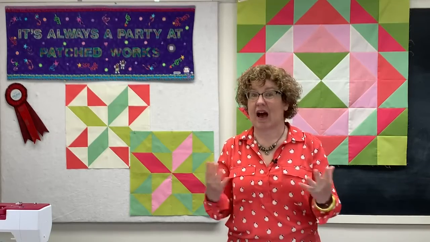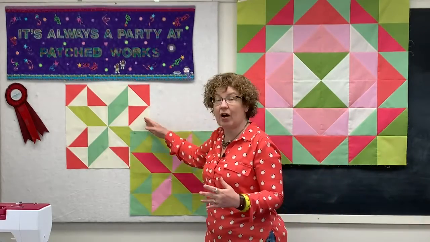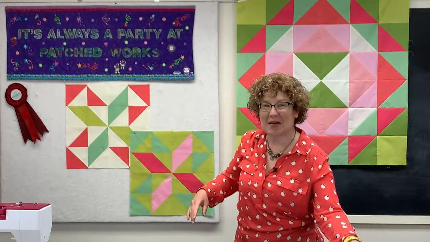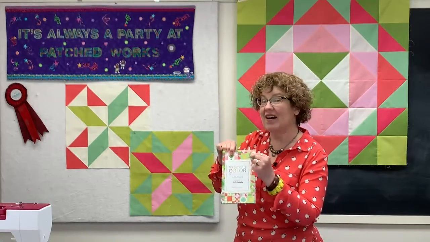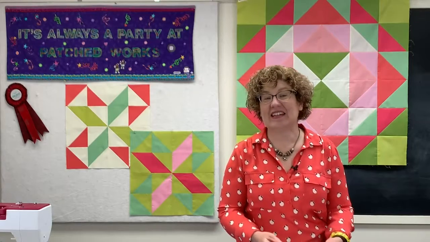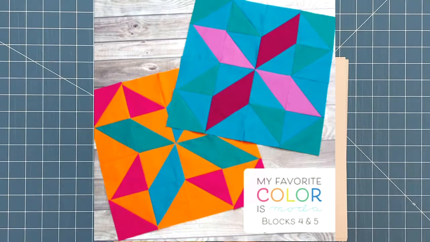So what do I mean by contrast? You can see here in our blocks, this particular colorway is the Primrose Garden, which is the same used on this cover photo. Let's take a peek at the photo that Moda shared, and that is of the Tropical Getaway of blocks 4 and 5.